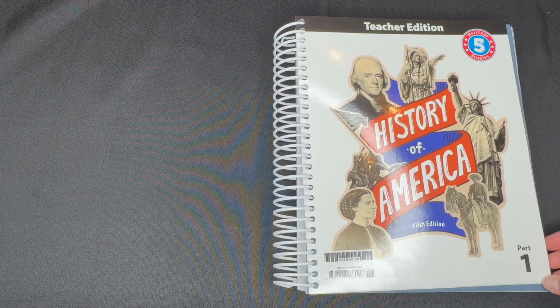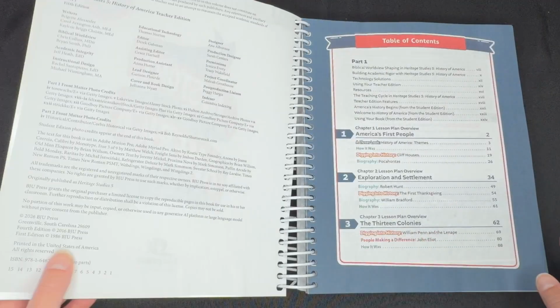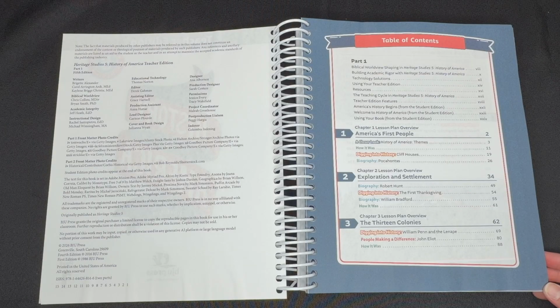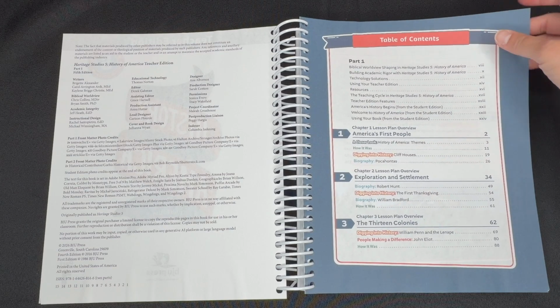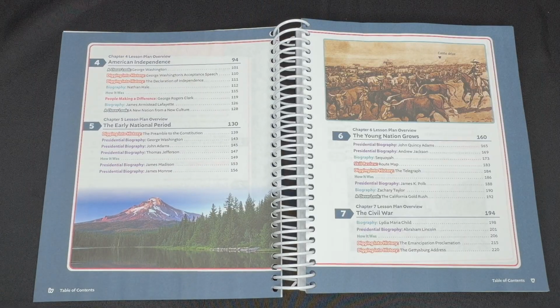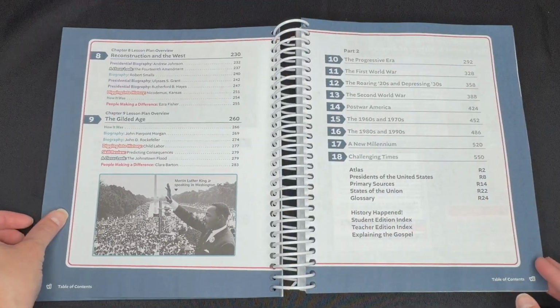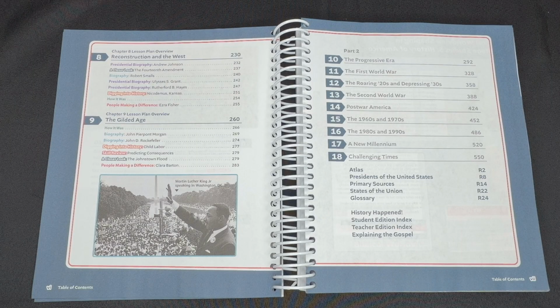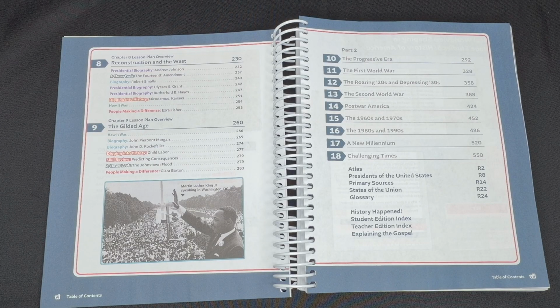Let's take a look at your teacher's editions. Your teacher's edition is separated into 2 parts. In part 1, you will find the table of contents. The chapters covered in part 1 are America's First People, Exploration and Settlement, the 13 Colonies, American Independence, the Early National Period, the Young Nation Grows, the Civil War, Reconstruction and the West, and the Gilded Age. Part 2 of your teacher's edition will cover chapters 10 through 18.